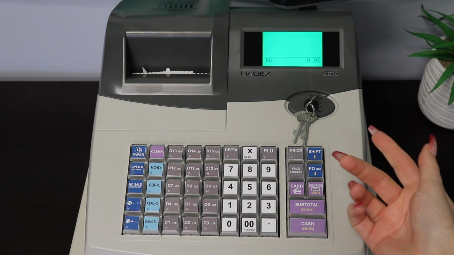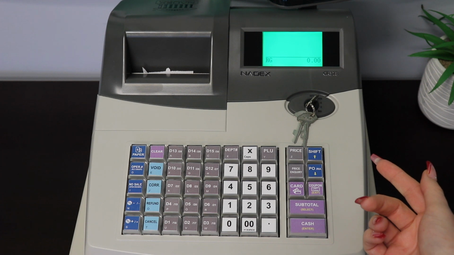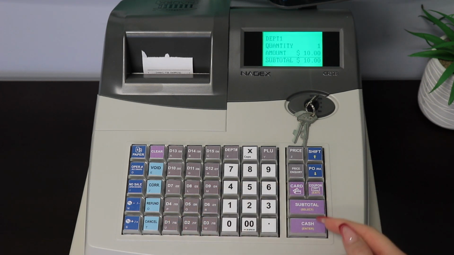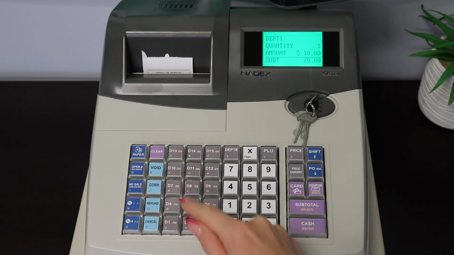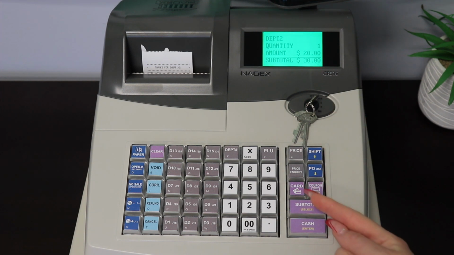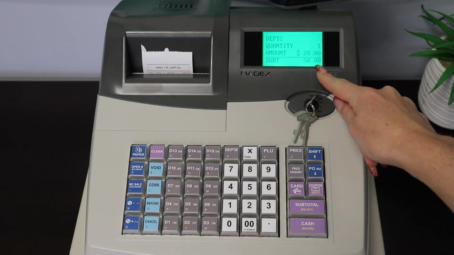Next, let's say the customer pays with a larger bill and needs change. We first enter all the items in their department. Let's say the total is $30 and the customer wants to pay with a $50 bill. After all items are entered, we then enter the cash given. For example, 50, followed by the cash button.